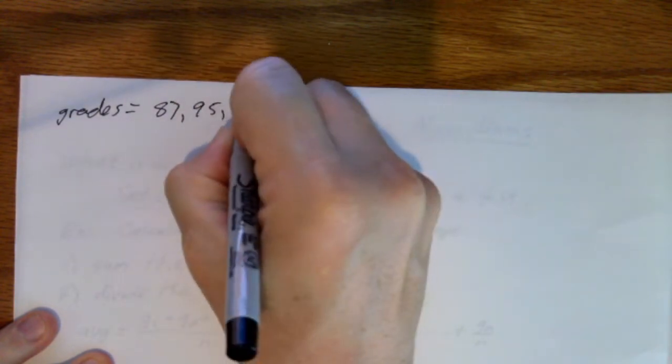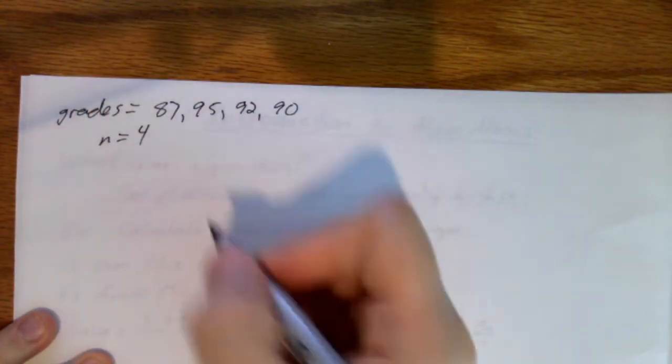So let's say we have 4 grades. The grades are 87, 95, 92, 90. So we have here n is equal to 4.